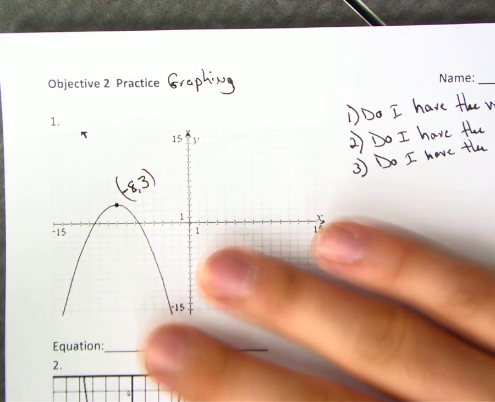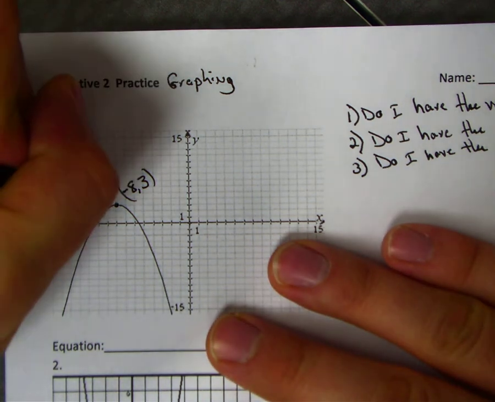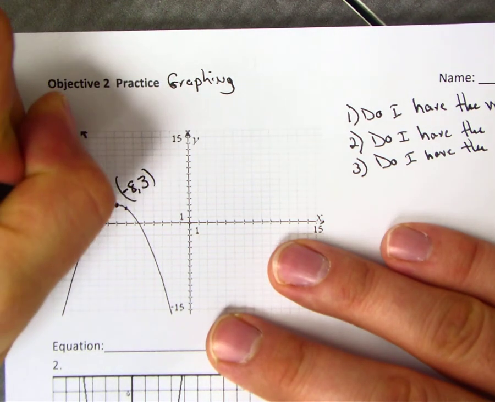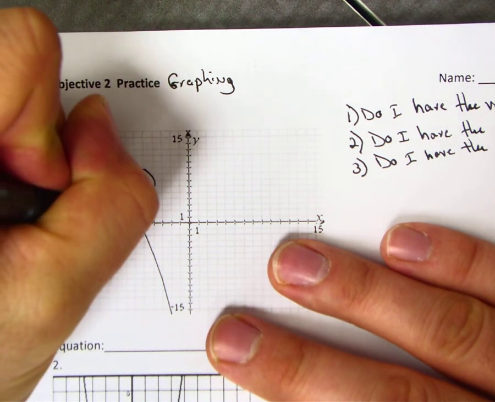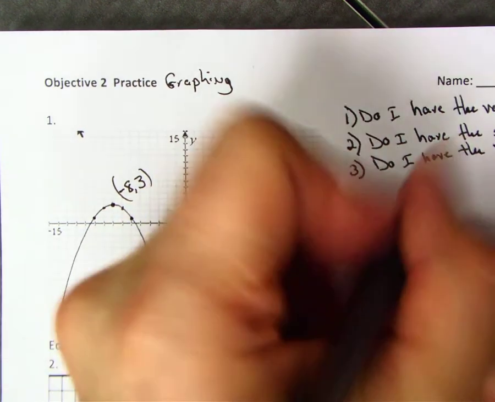Alright, now in order to get my a value, I've got to try to either just guess it and check it over and over until I find it, which can kind of be a pain, or I need to make a table. And if I make a table, I can see I've got a few coordinates here that aren't too bad, right? So at negative 10, we're at positive 1.